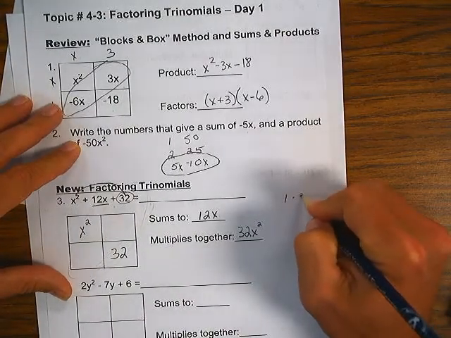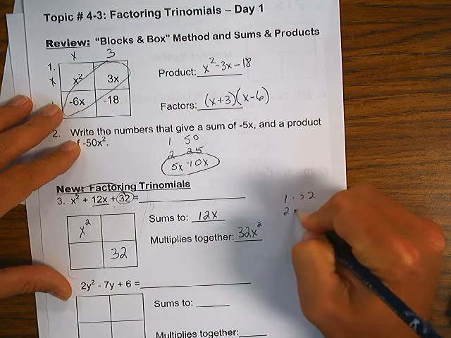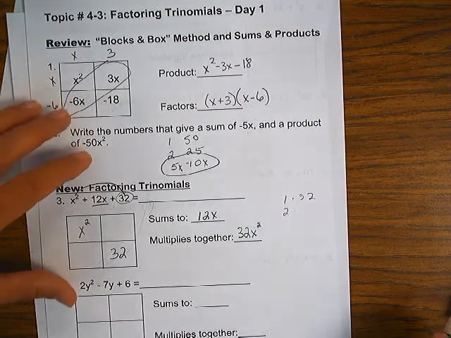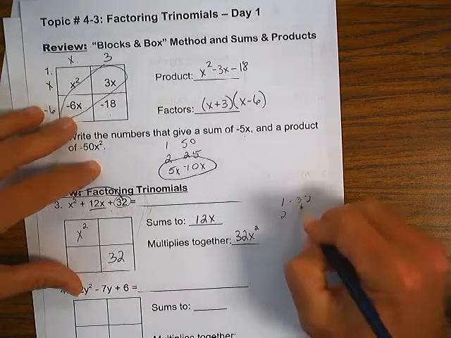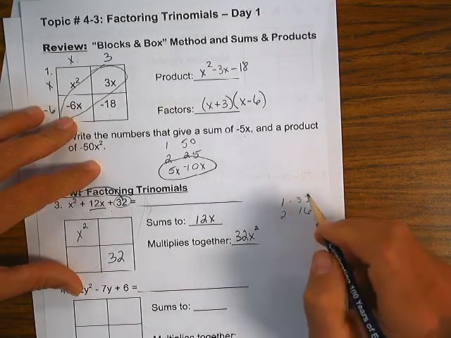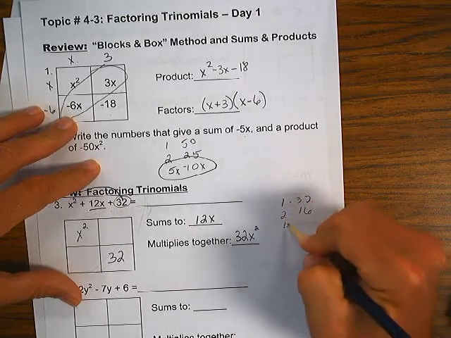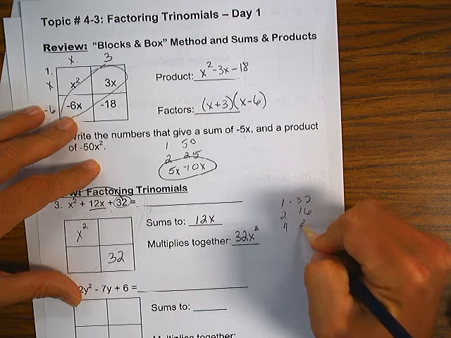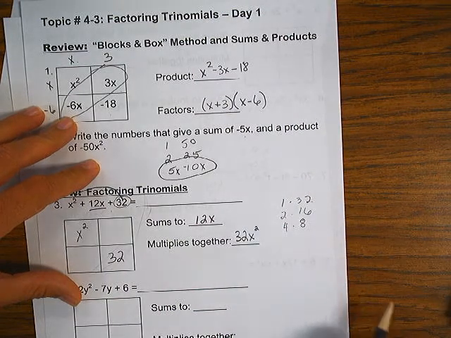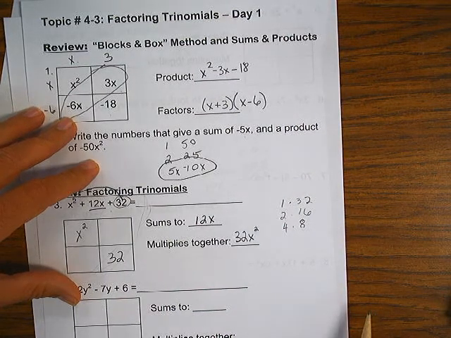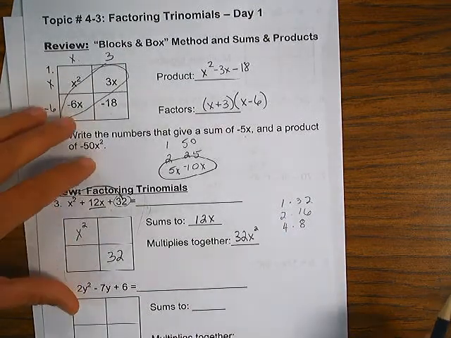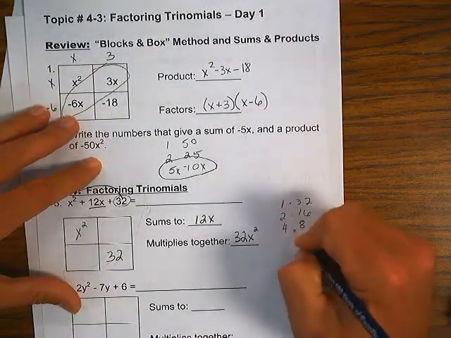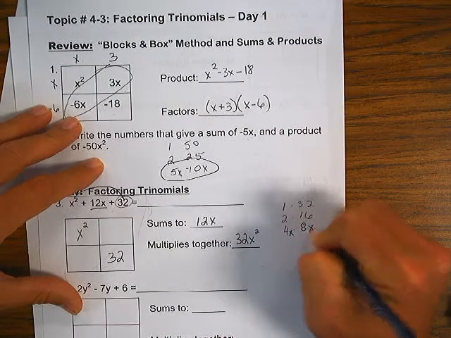1 and 32. 2 and... What's 32 divided by 2? 16. Well, does 3 go into that? I don't think so. 4 and 8. Okay, have we found it already? Do any of those add together to be 12? Which one? 4 and 8. So we're looking for 4x and 8x.